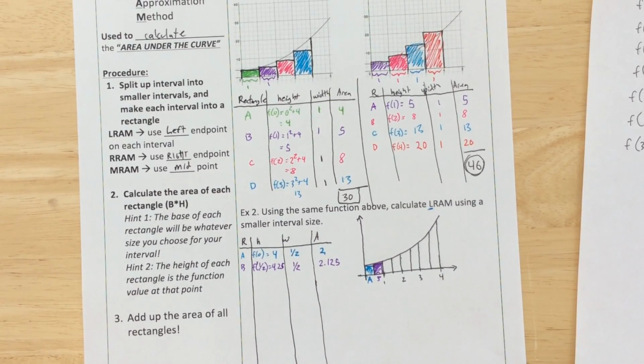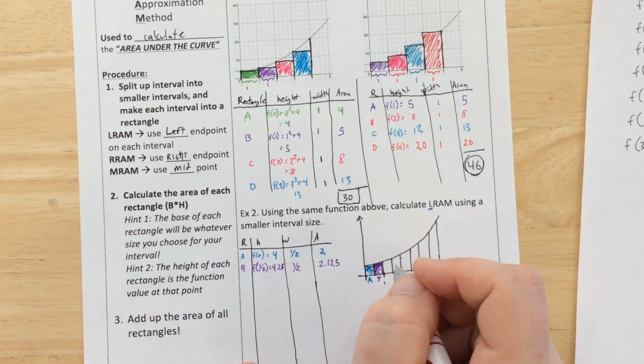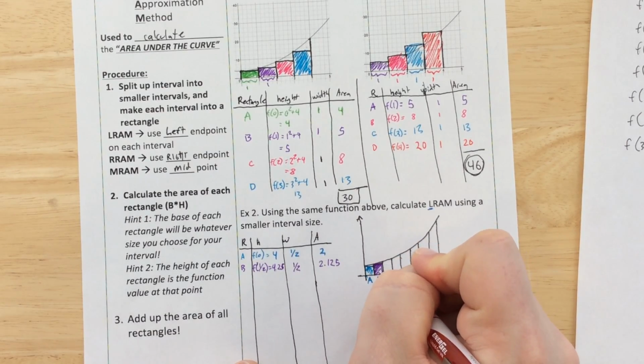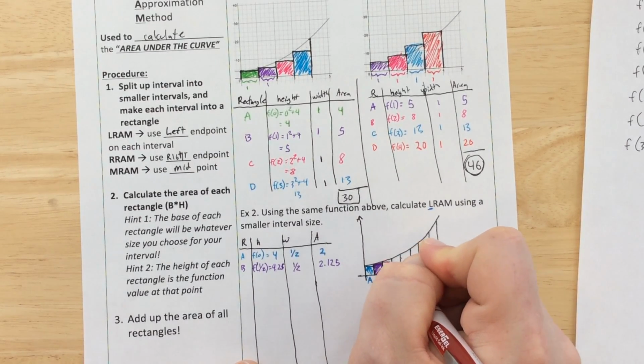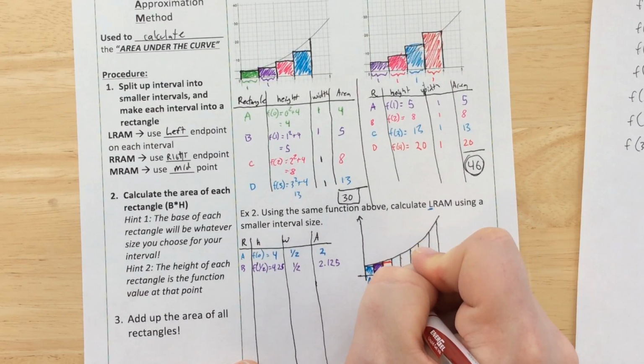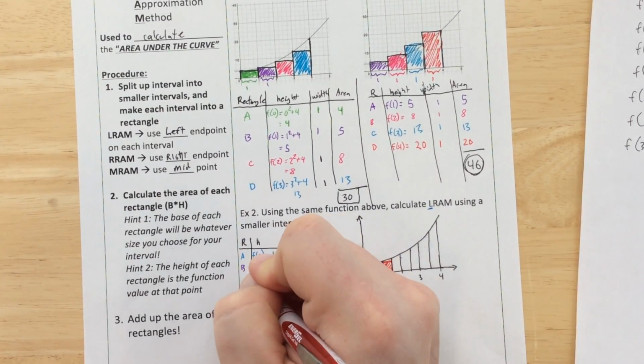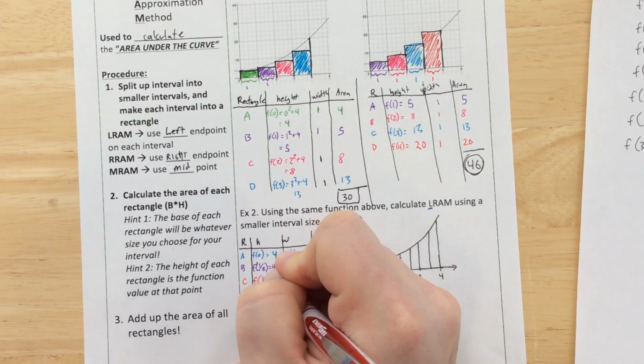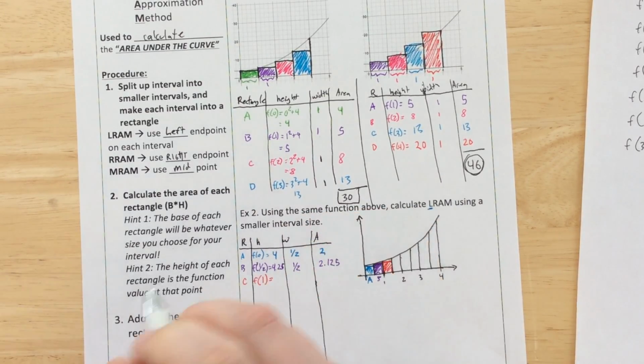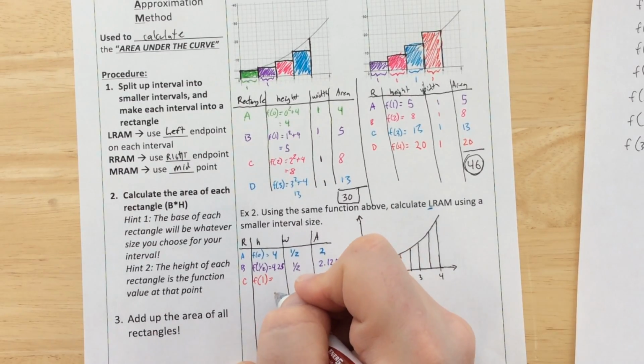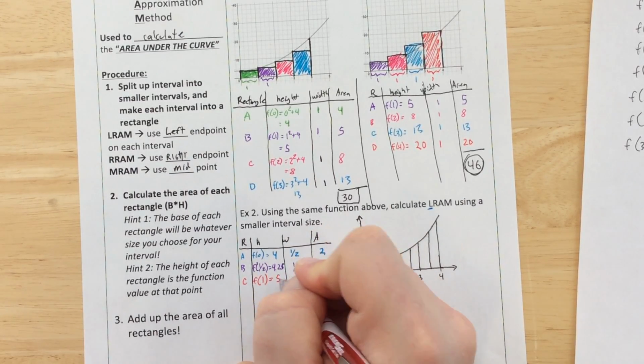We'll do one more, and then we'll more quickly go through the rest of it. From 1 to 1.5 is my next interval. And if I'm drawing the left rectangle, that means I'm plugging in 1. When I plug in 1, I already did that somewhere above, I get out 5.